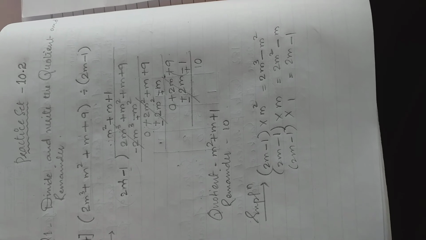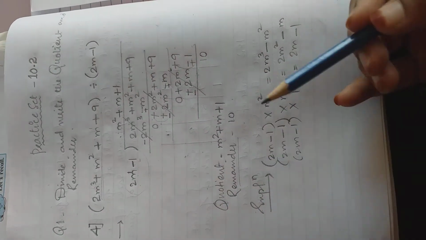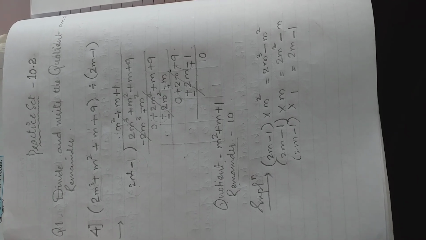So this is the division of question number 4. How to divide the polynomial with the binomial, and you have to write the quotient, remainder, and explanation as well. Hope you understand this. So try to solve this question in your notebook.